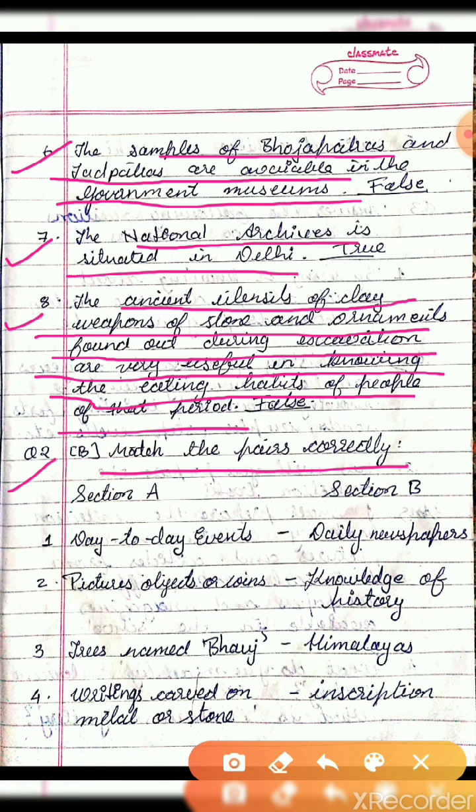Now we'll move on to question number 2B, match the pairs correctly. What is the heading? Match the pairs correctly. In section A a question will be given, and in section B you need to write the right answer.